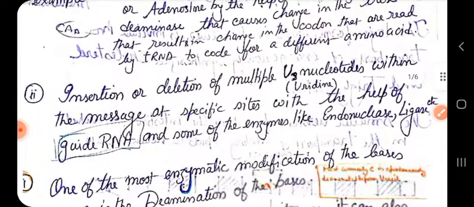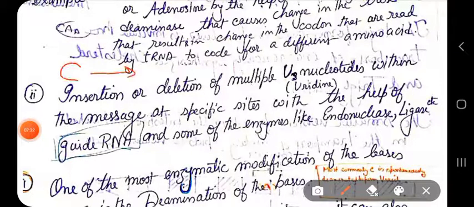Now, another type involves insertion or deletion editing. The first example that we have seen is base modification with the help of enzymes. For example, in base modification, when cytosine gets deaminated, it converts into uracil. Then another enzyme is there, adenosine deaminase, which converts adenine into inosine.